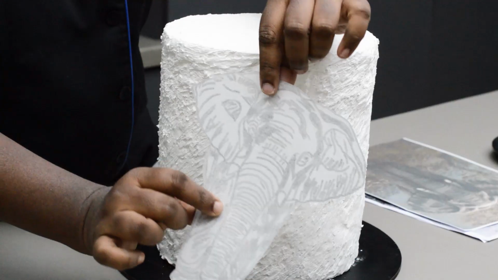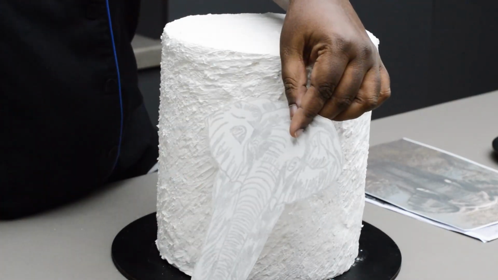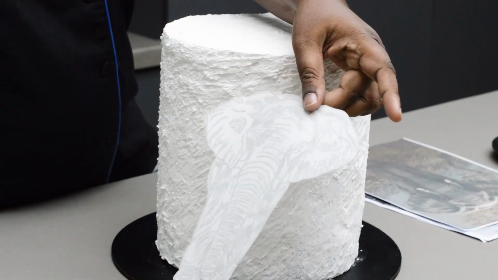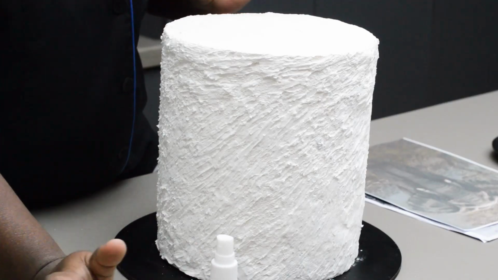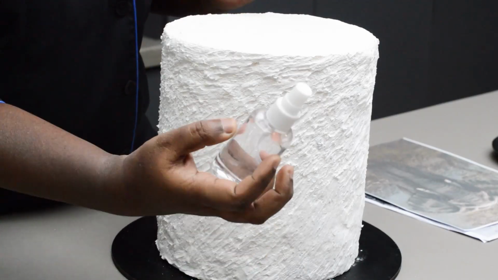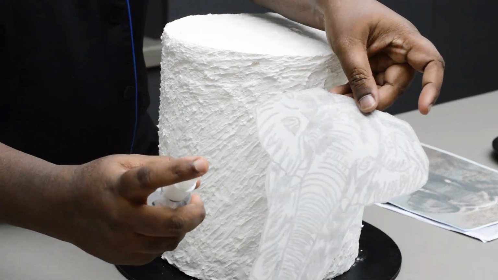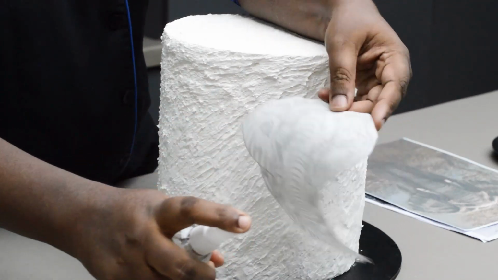Now this wafer paper, before you attach it to a fondant or royal icing based cake, I have a spray filled with water. I'm just going to spray it on the back side of the wafer paper.